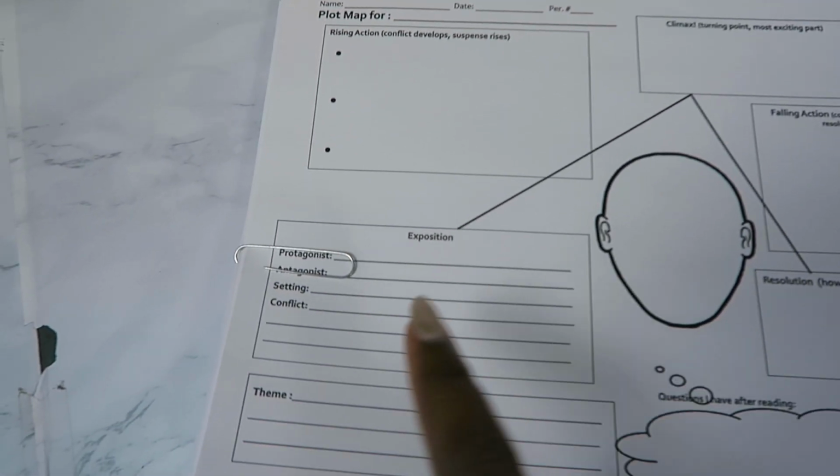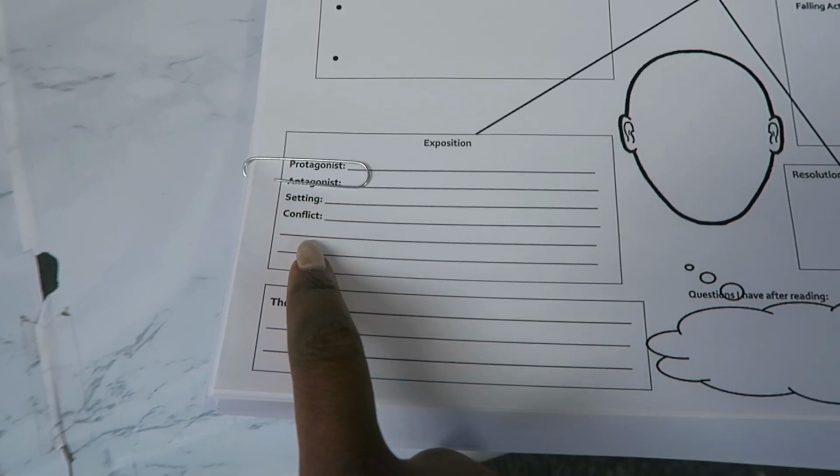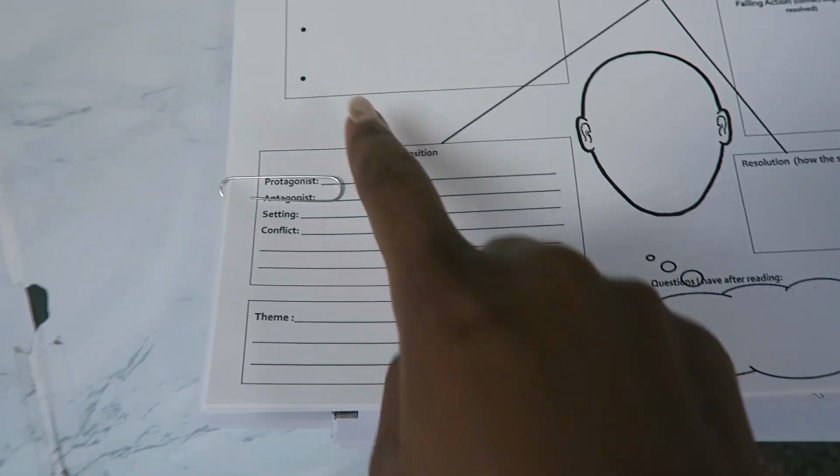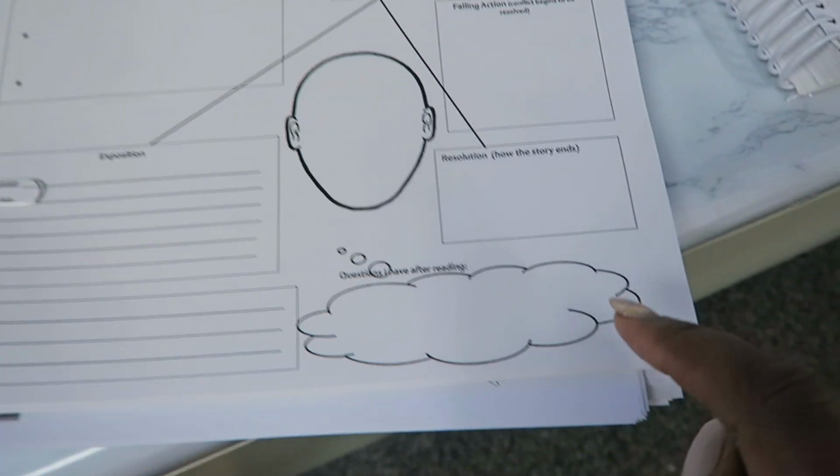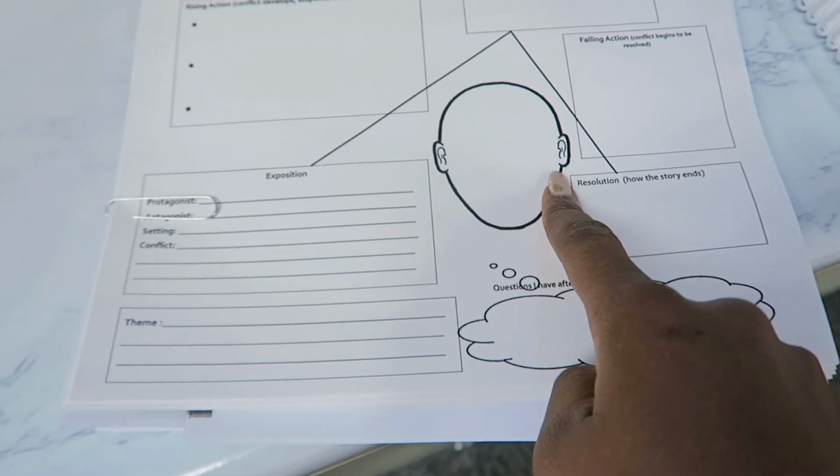We'll also continue to finish plot mapping Sorry, Wrong Number. That actually was more challenging than what I anticipated, because the graphic organizer that I am using, let me show it to you, I found on Teachers Pay Teachers, and it goes into a little bit more detail than other ones I've used in the past. They're asked to identify the protagonist, antagonist, setting, conflict, theme, and then rising action, climax, falling action, resolution, and then analyze the character.